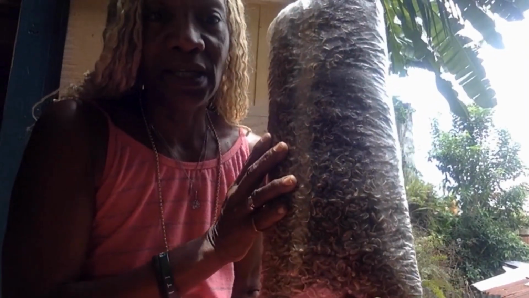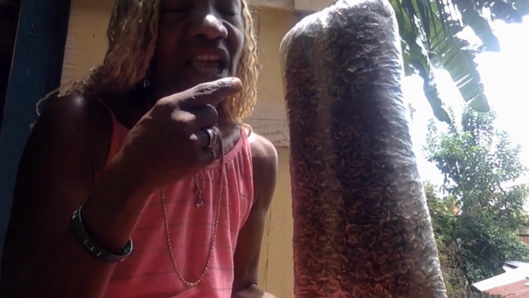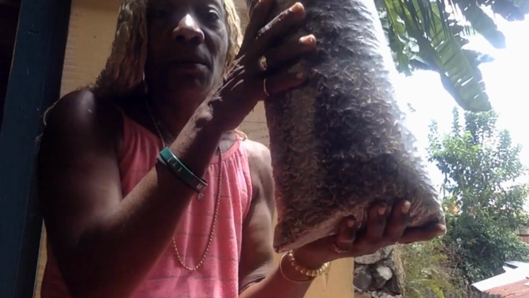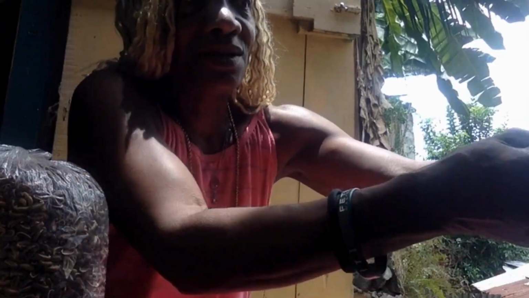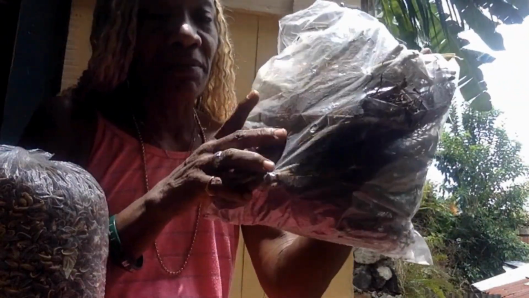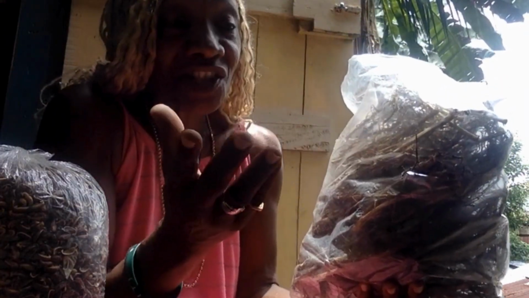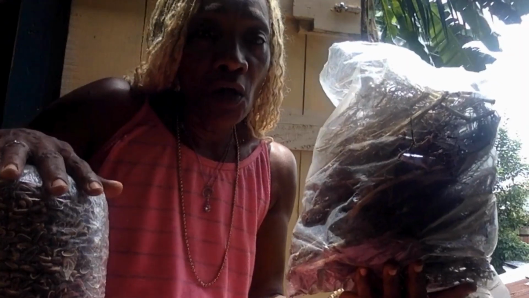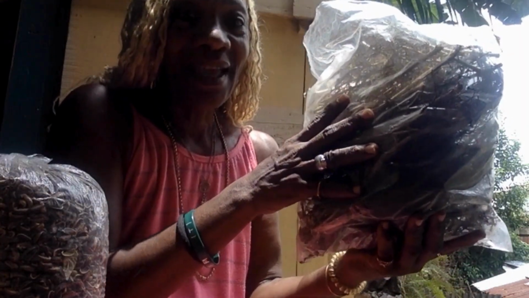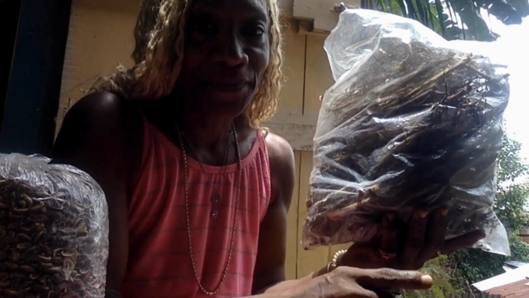We save all of them. I go through these about 20, 30 times to make sure we have every seed because every seed counts. Not only do I keep the hulls, I keep the stems too. There are some amazing medicinal benefits, and as I should have known, in the hull, in the stems, and in the leaves and roots.